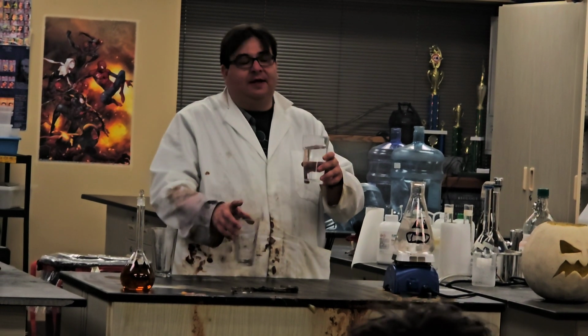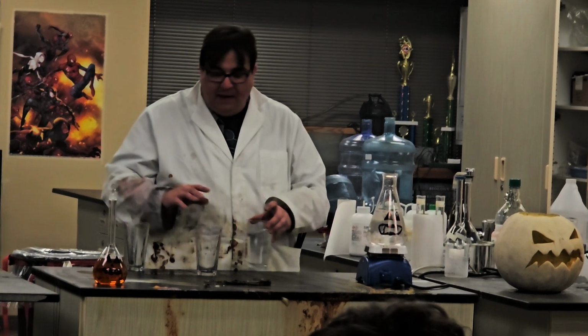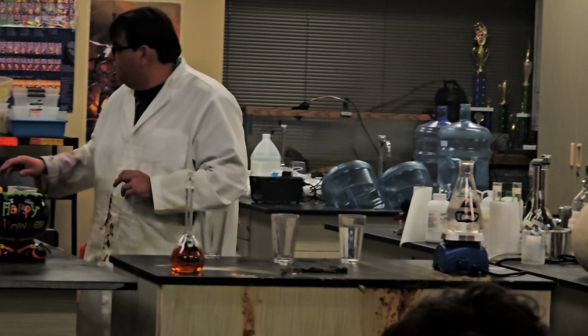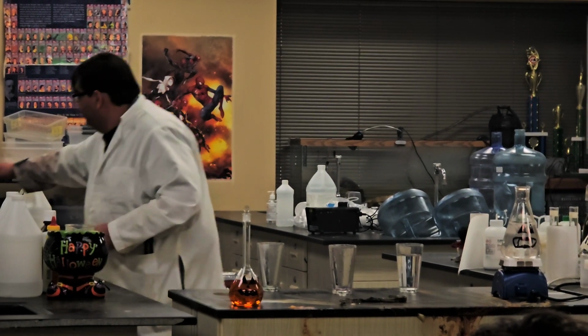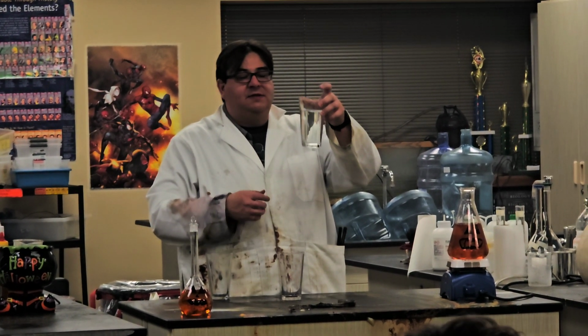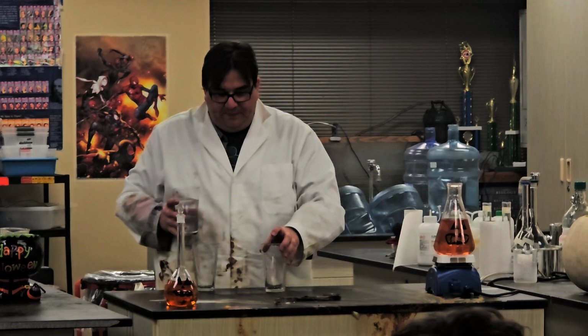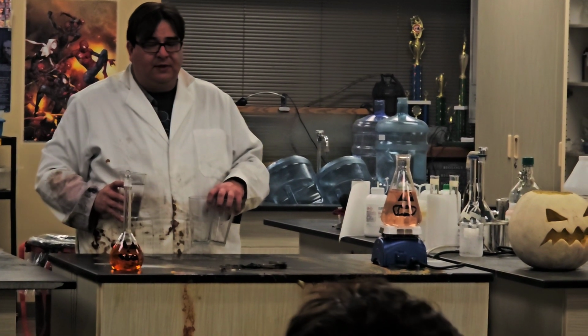So what you're seeing right here is an acid-base reaction. It uses an acid-base indicator called phenolphthalein. Phenolphthalein is pink when it's basic and colorless when there's acid. Right now I have an acid in here. The acid that I'm using is vinegar. The base this year, I decided to be a little bit different. I got really tired of always drinking floor cleaner, so I decided to change it up this year and drink drain cleaner instead.